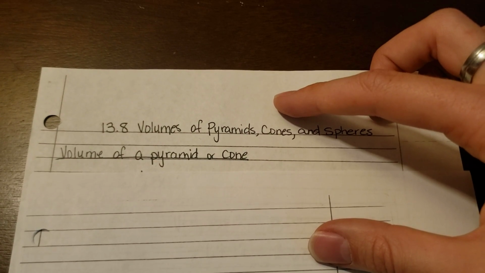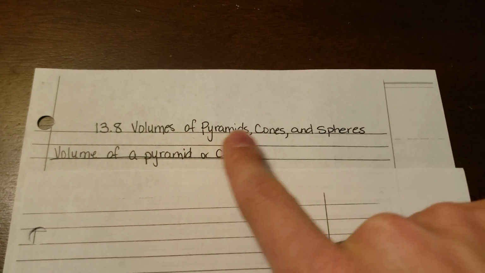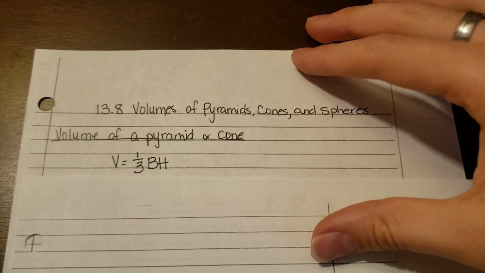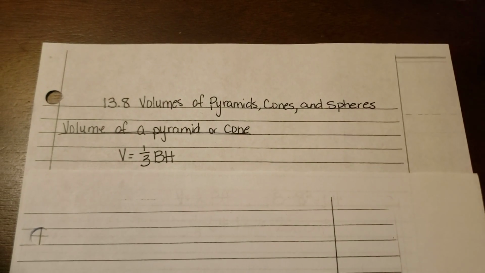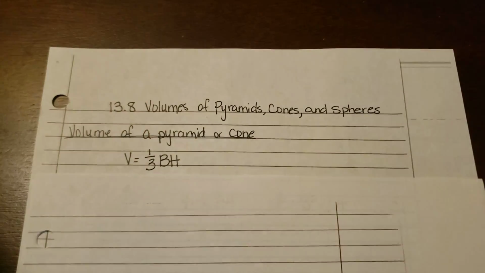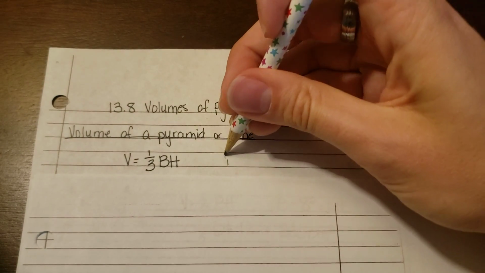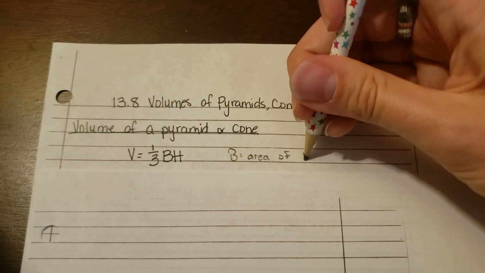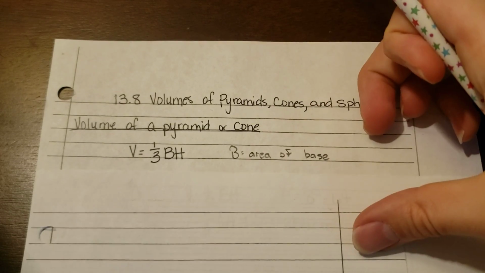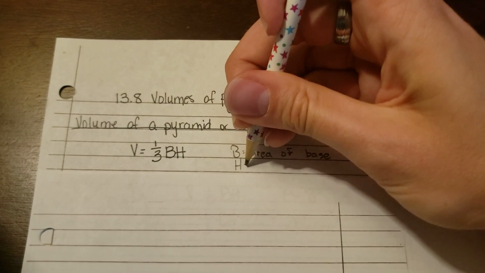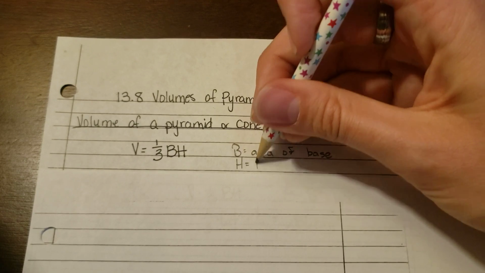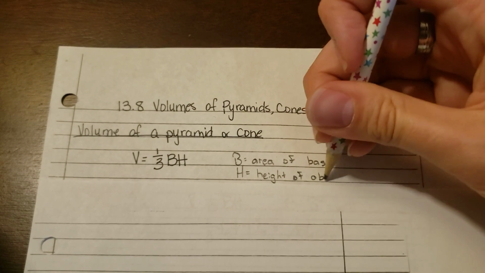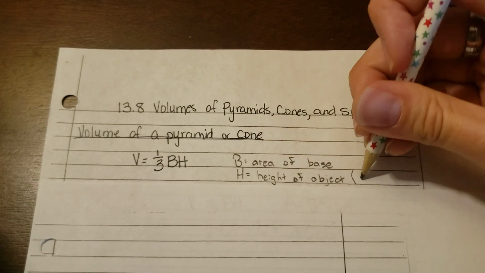The volume of a pyramid or a cone is really not that different. It's the same formula. Volume is going to equal 1/3 the area of the base, remember, big B always represents the area of base, multiplied by the height, which is the height of the object, not the side.